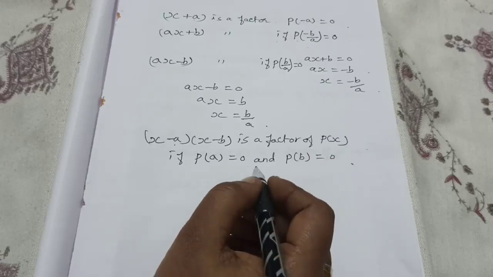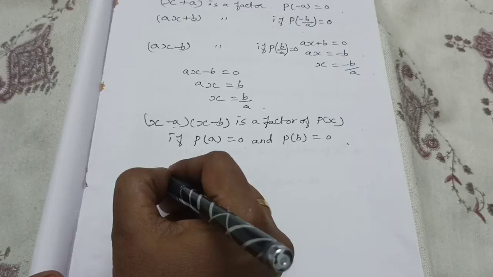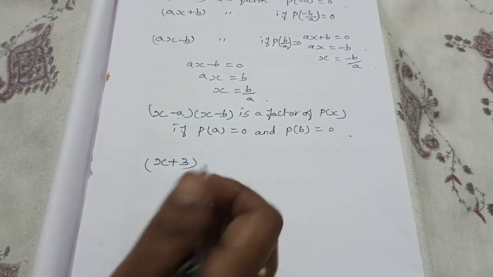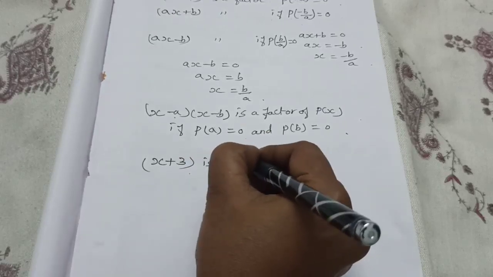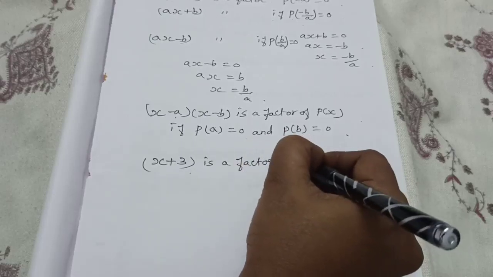Are you clear? Any other example you need? For example, x plus 3. Okay, one more example I am giving. x plus 3 is a factor of p of x.